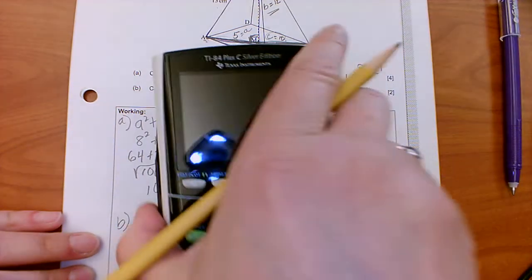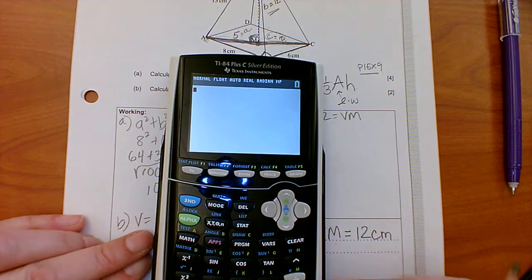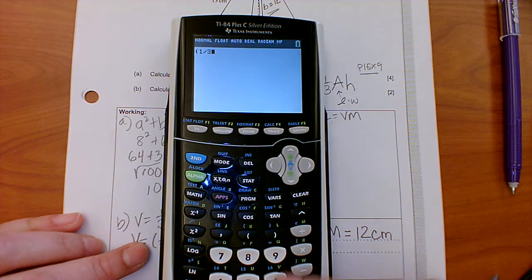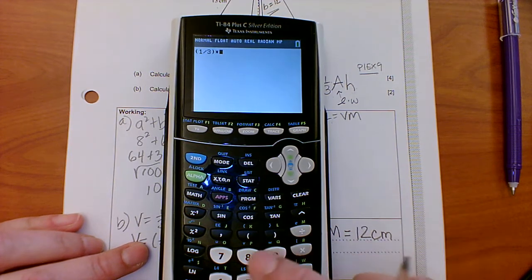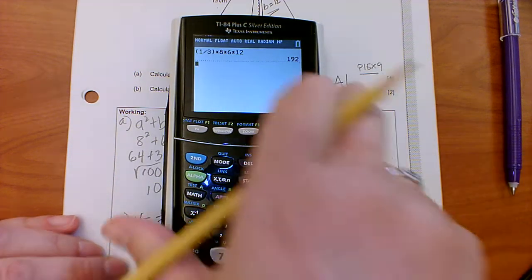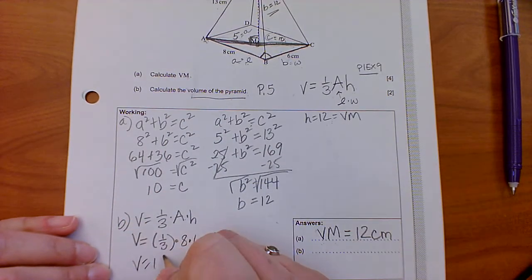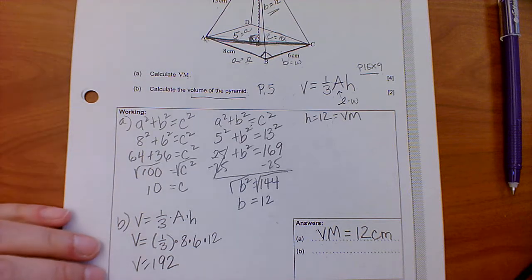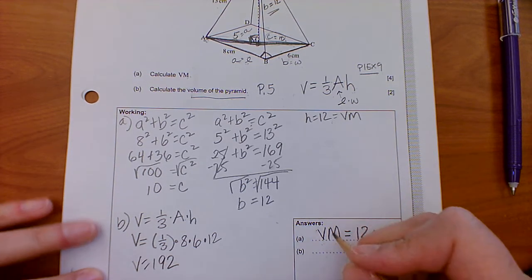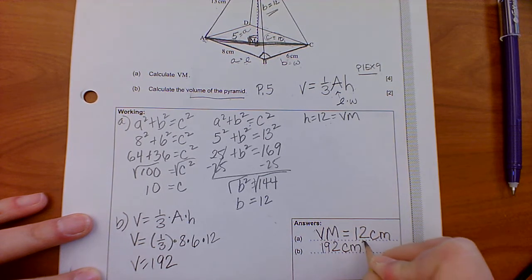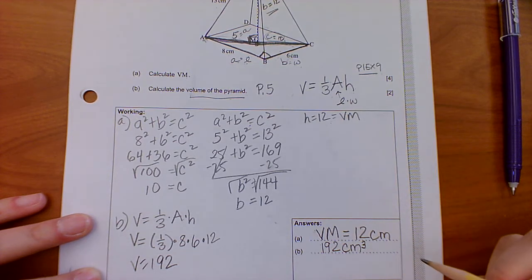So now in my calculator, what I'm going to do is parentheses 1 divided by, let's push the division symbol, 3, close my parentheses, times 8 times 6 times 12, and that's going to give us 192. And so I'm going to write down V equals 192. Now again, if you like these types of problems and they come easy to you, make sure you do them, but you also do them right and record their answers correctly. And so we can put down 192 centimeters cubed. And you cannot forget that little centimeters cubed.